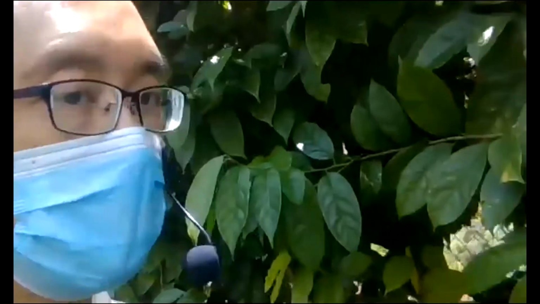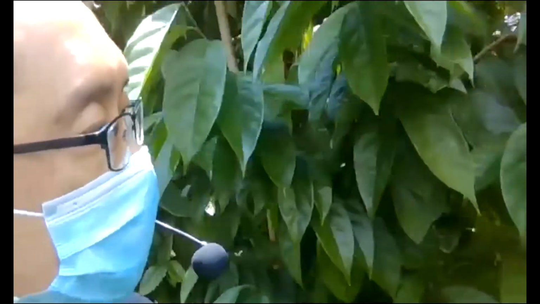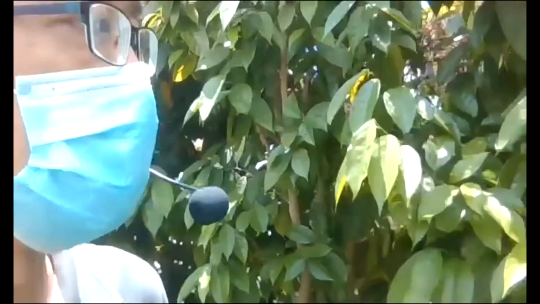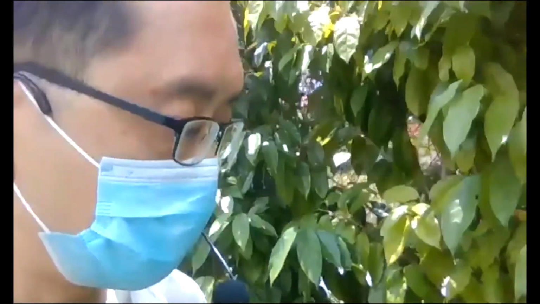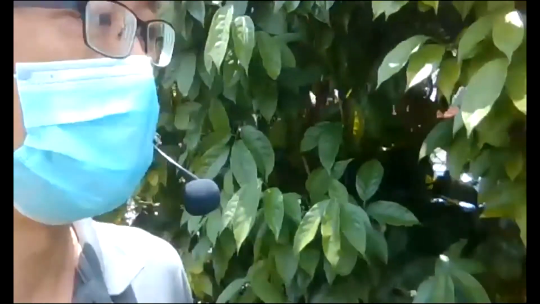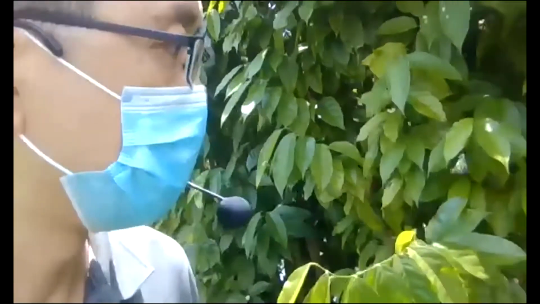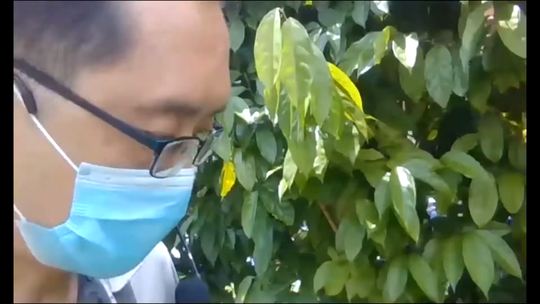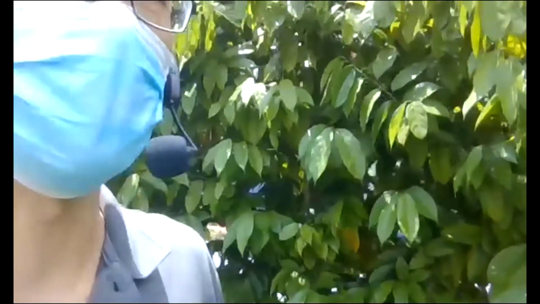Sometimes there could be other organisms or insects in the plants and leaves. So I'm looking around for plants and leaves. Looking out for spiders' webs also.